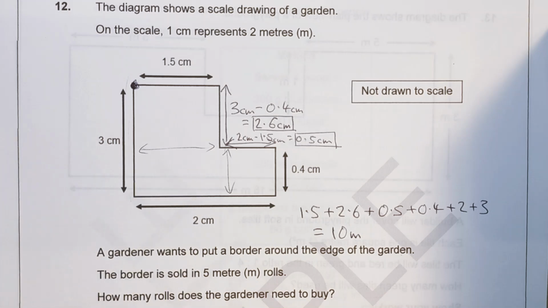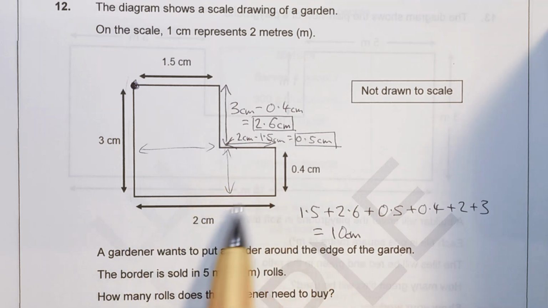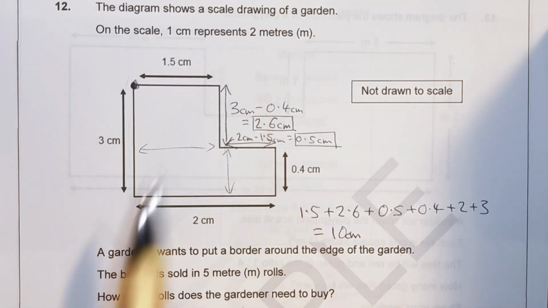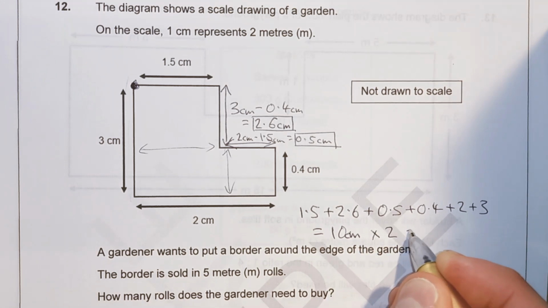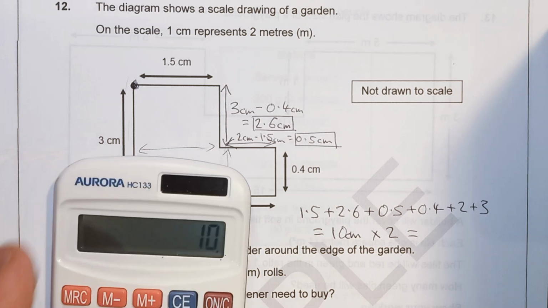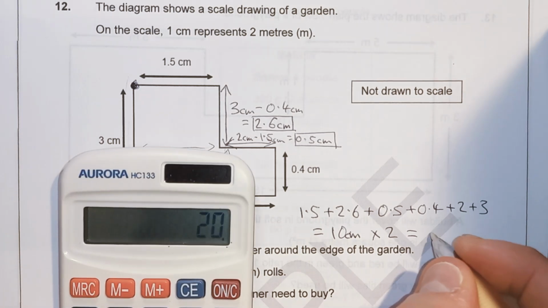Sorry, not metres, it's centimetres. But this is a scale drawing. 1 centimetre represents 2 metres. So if we multiply this by 2, we're going to get the actual distance in metres. So we've got our 10 in the calculator. We multiply that by 2.